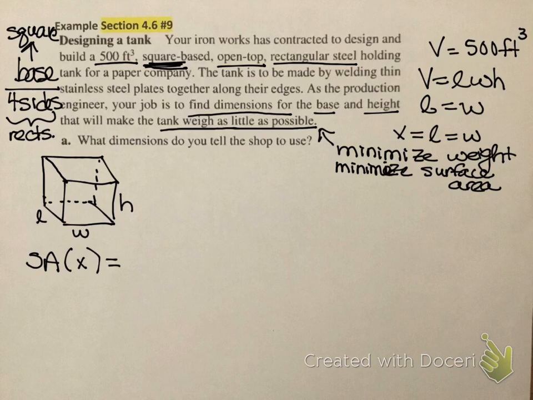Well, I have, like I said, 4 sides, and they're rectangles, and I have 1 base, and it's a square. But I need this in terms of x's, so length and width times height, they're going to have to come into play.